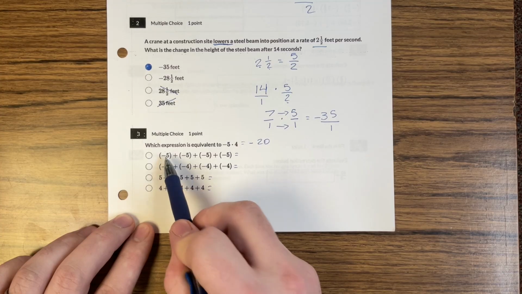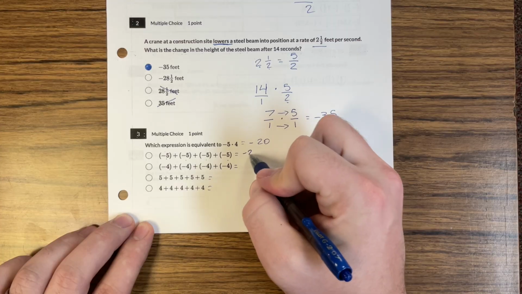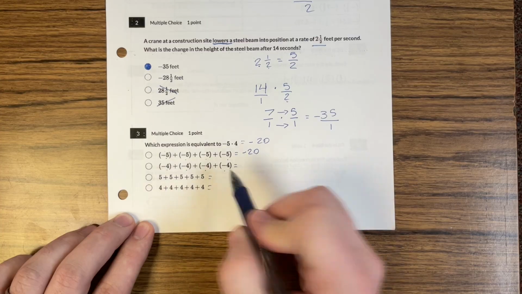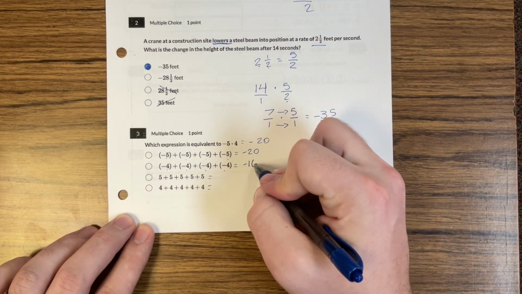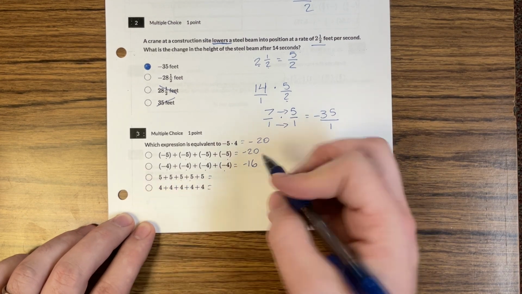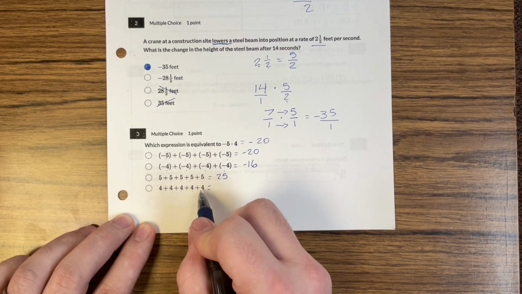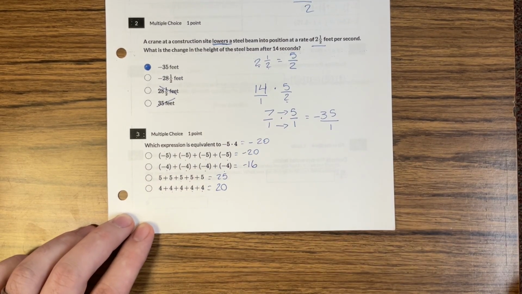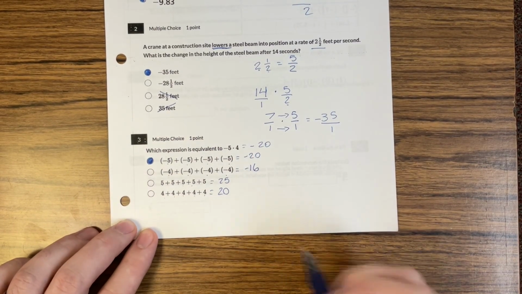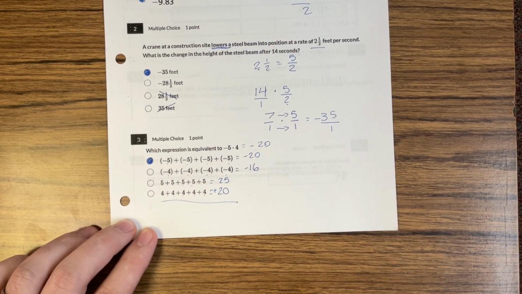If I add up negative 5 plus negative 5 plus negative 5 plus negative 5, all together, I'm going to have 20 negatives. If I add up negative 4, negative 4, negative 4, negative 4, all together, I'm going to have 16 negatives. If I add up all these 5s, 5, 10, 15, 20, 25. If I add up all these 4s, I get 4, 8, 12, 16, 20. So our answer that we're going to select is this first one. This last one is close, but it was positive and not negative, so we're not going to pick it.